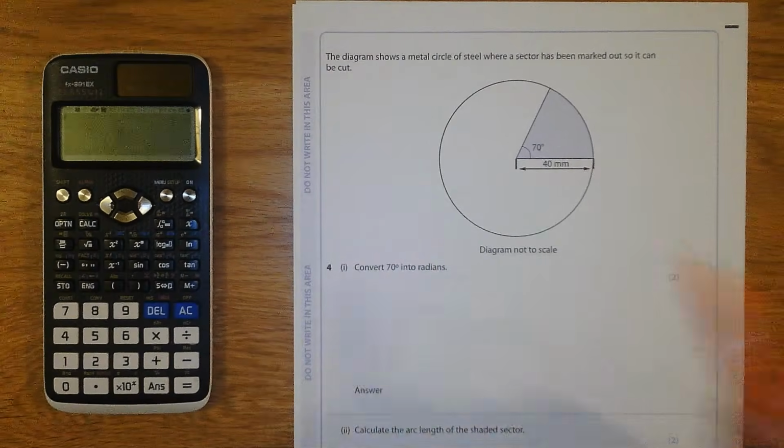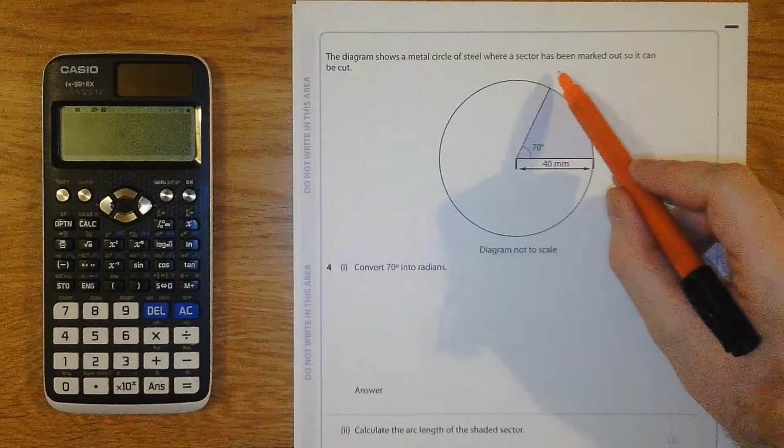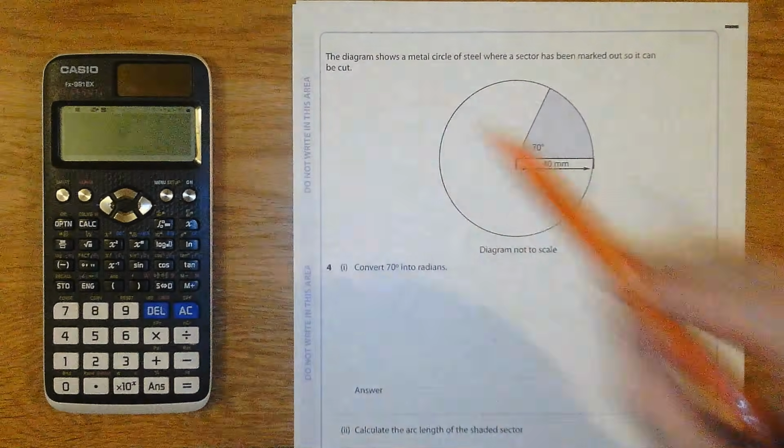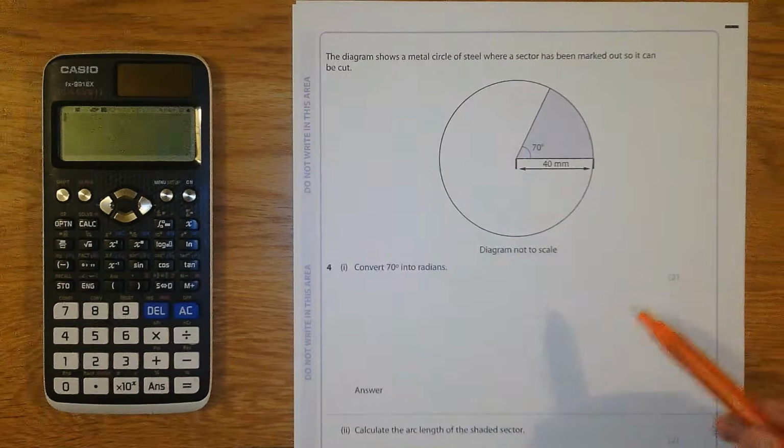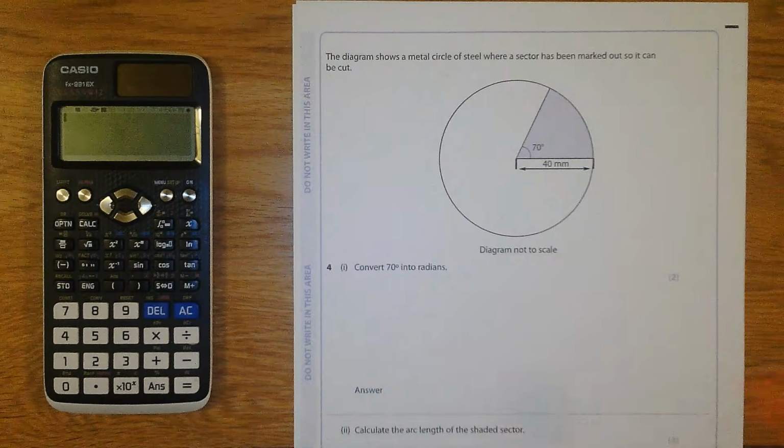Question 4. The diagram shows a metal circle of steel where a sector has been marked out so it can be cut. And here's that sector. Part 1, convert 70 degrees into radians.